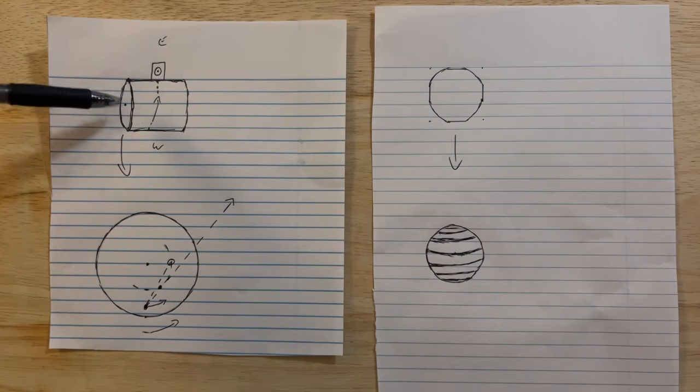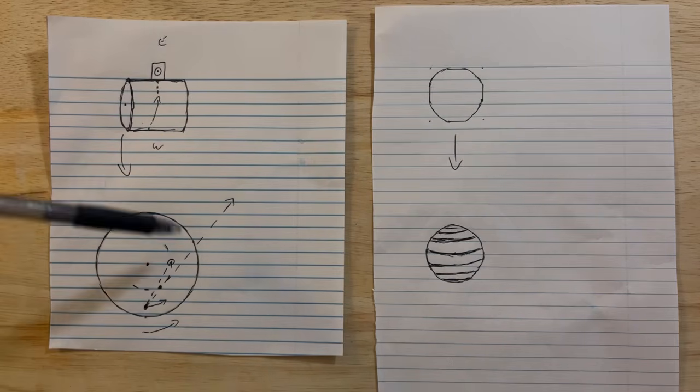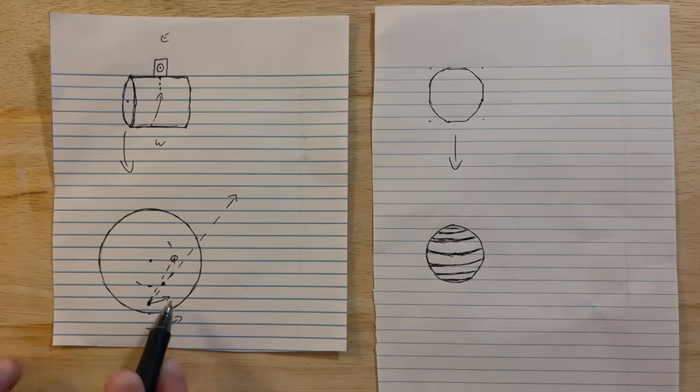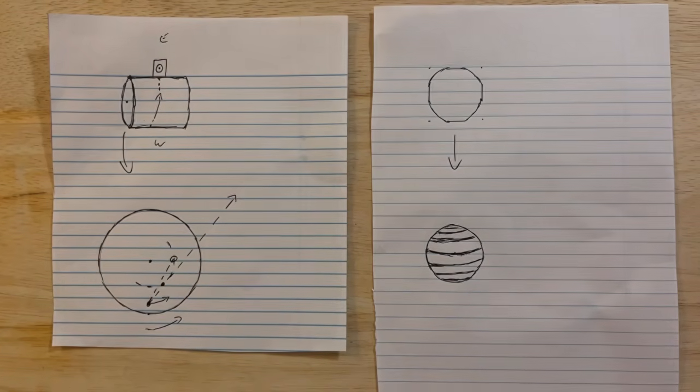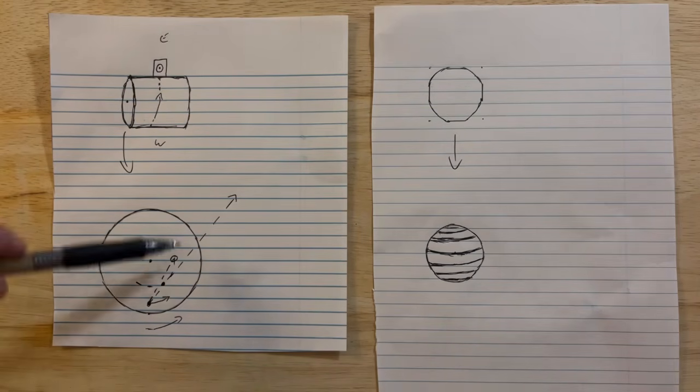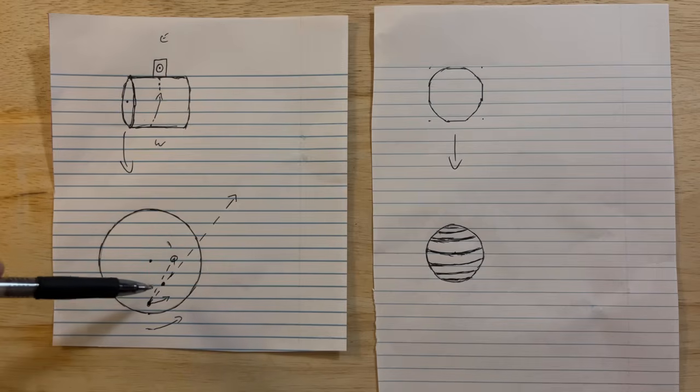So let's take the side of the cylinder off and bring it down so that it looks like a spinning disc or a merry-go-round. Let's say you're right here on the outer edge of this merry-go-round and you're spinning around with a certain velocity, and you have a friend sitting about halfway to the center of the merry-go-round. Your friend is spinning at the same rate as you, but they are traveling at a lower velocity because they're closer to the center.